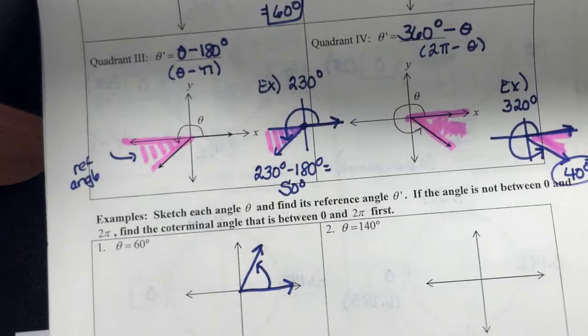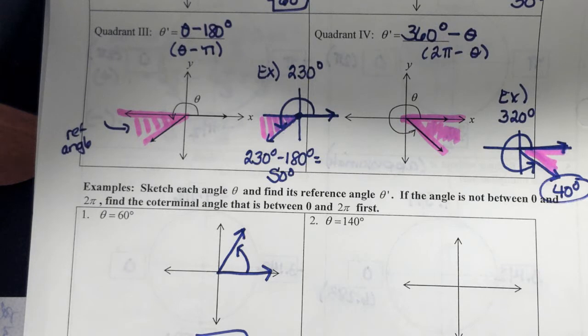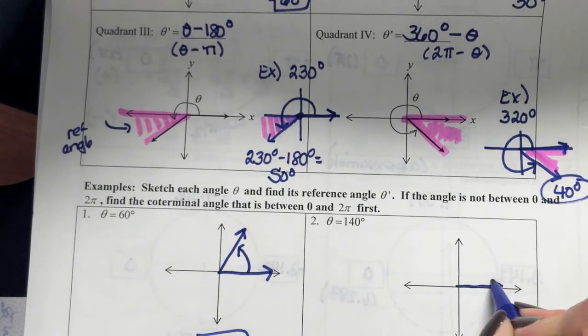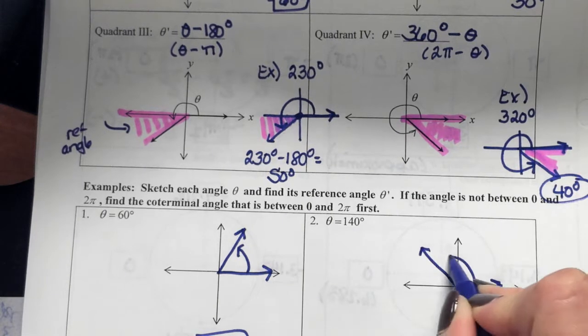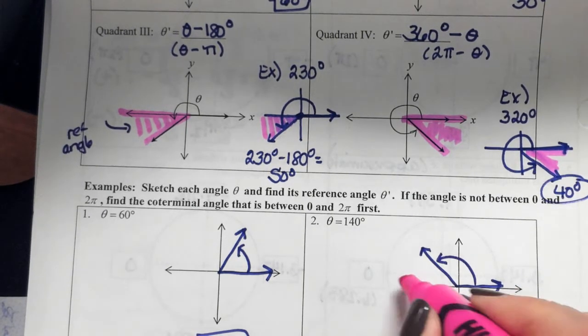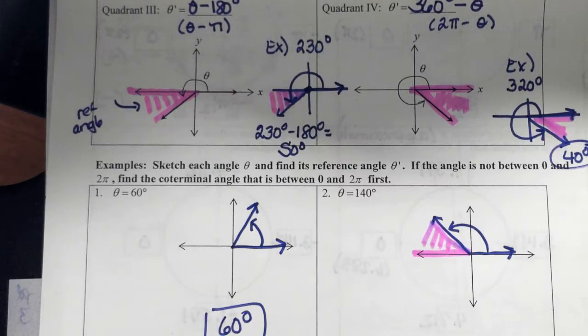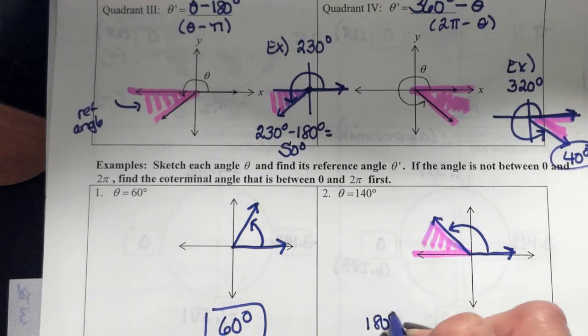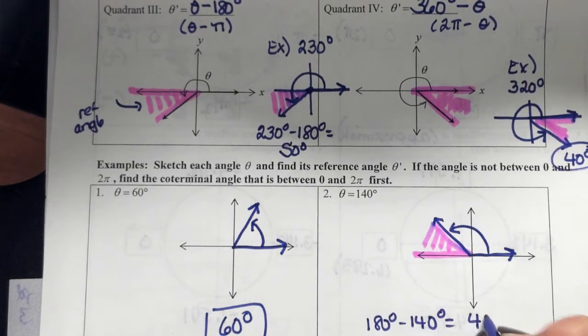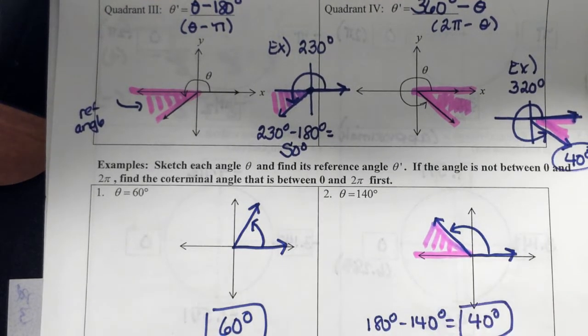So now let's take a look at number 2, 140 degrees. What quadrant is 140 degrees going to be located in? 2. So there's 140 degrees. The reference angle I'm trying to find, remember, is the distance between the x-axis and the terminal side. What am I going to do with 140? 180 minus 140. So the reference angle is going to be 40. Remember, reference angles have to be 2 things. They have to be positive and they have to be acute, less than 90 degrees. Okay?